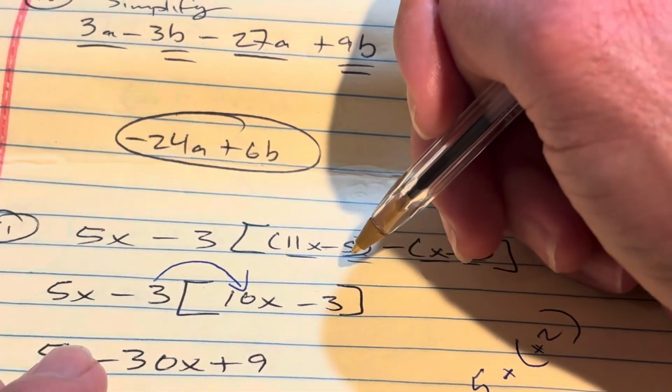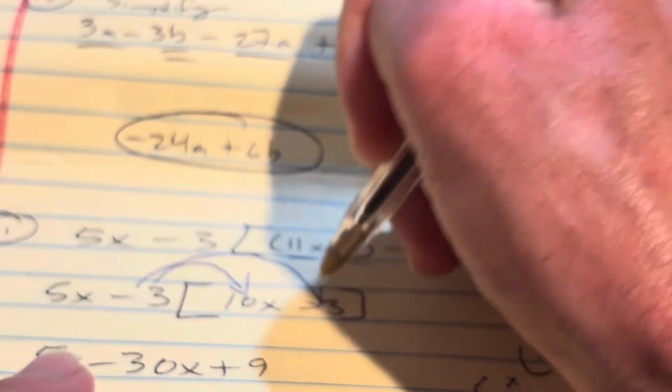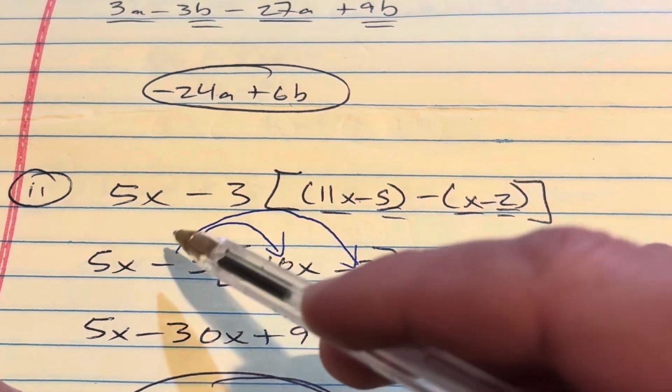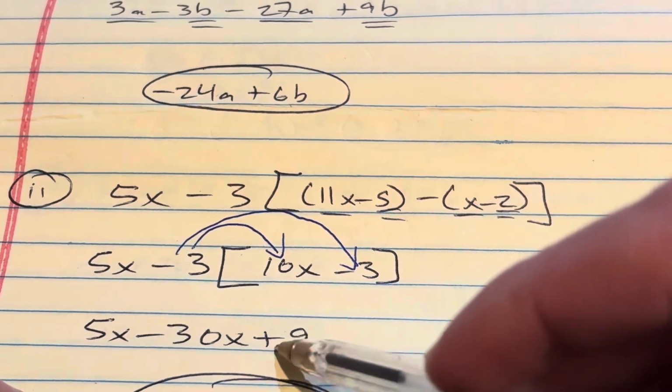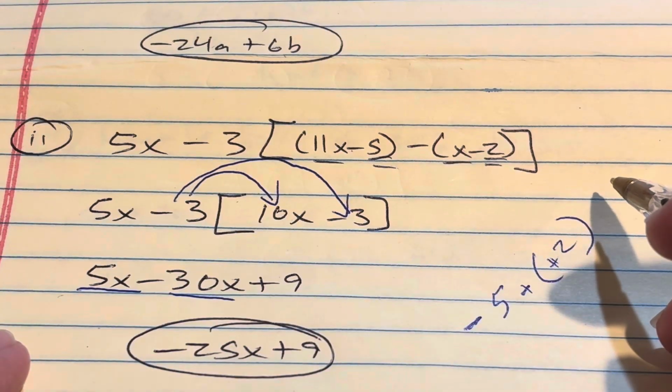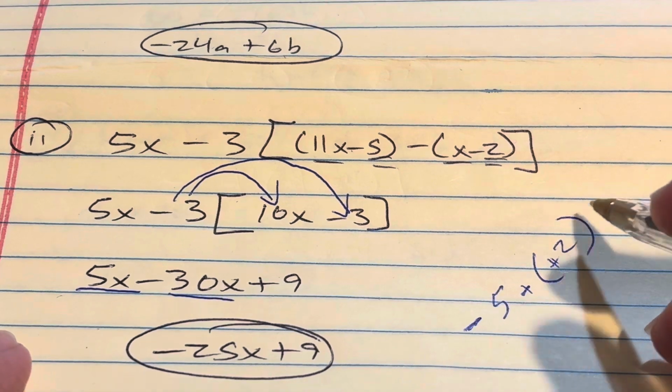I have a negative 3 times 10x. I have a negative 3 times a negative 3. So negative 3 times 10x is a negative 30x. Negative 3 times a negative 3 is a positive 9. 5x minus 30x is a negative 25x. Then I have plus 9.